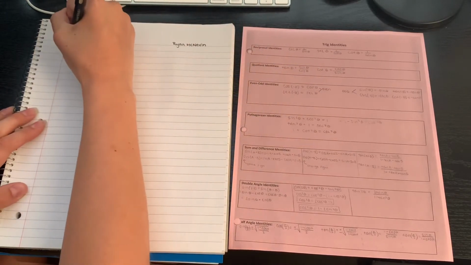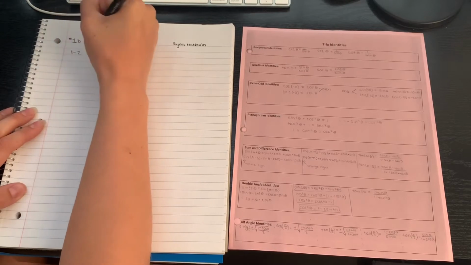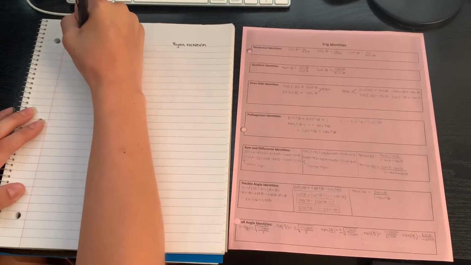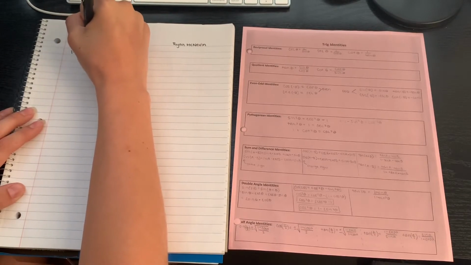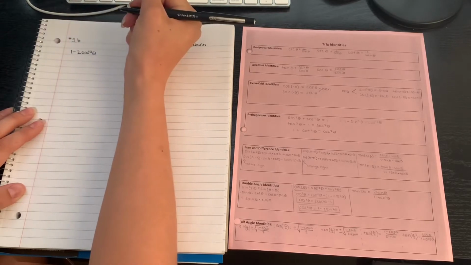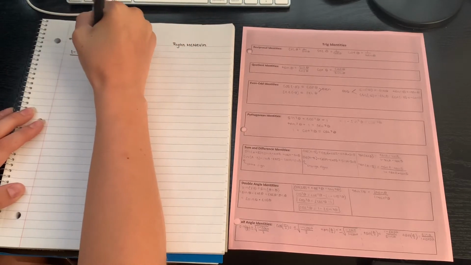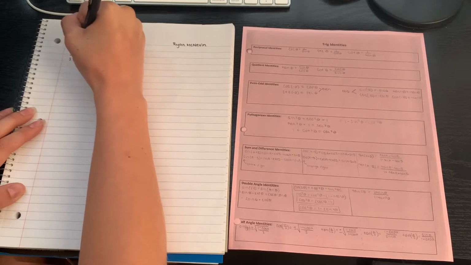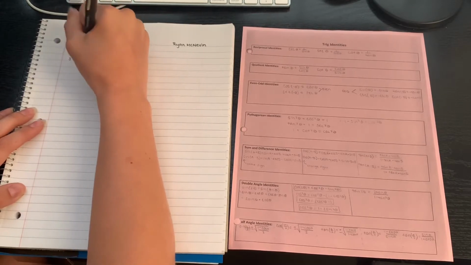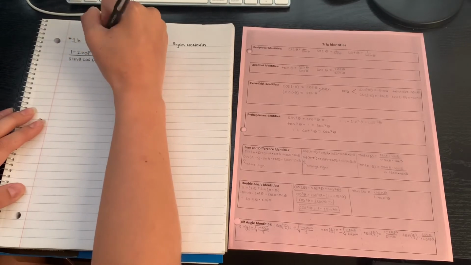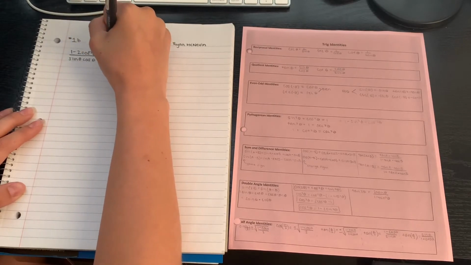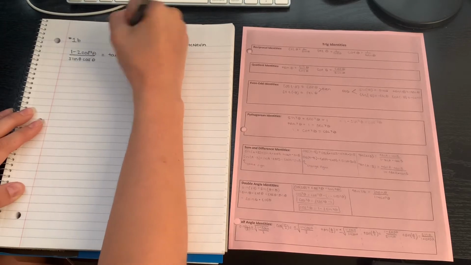And the problem is (1 minus 2 cosine squared theta) divided by (sine theta cosine theta), and that is set equal to tangent theta minus cotangent theta.